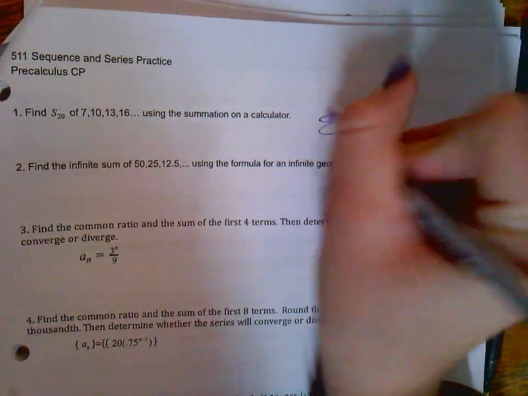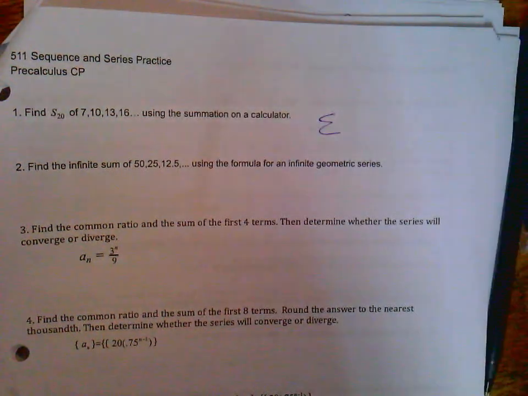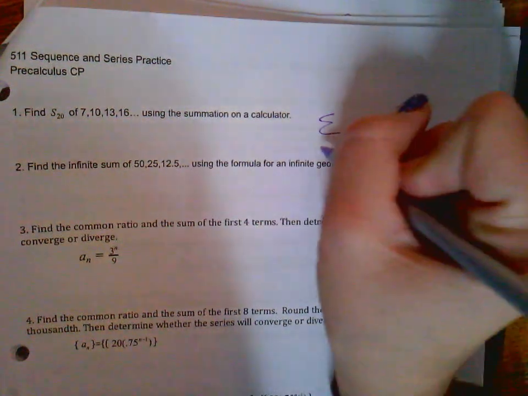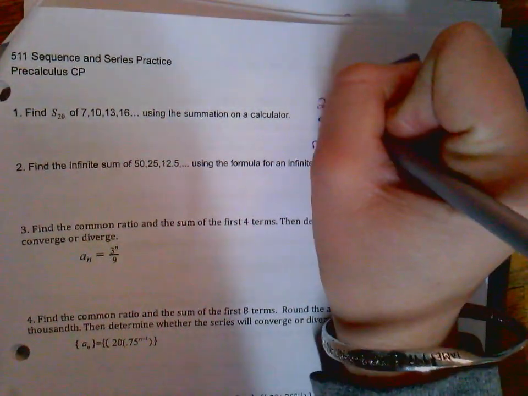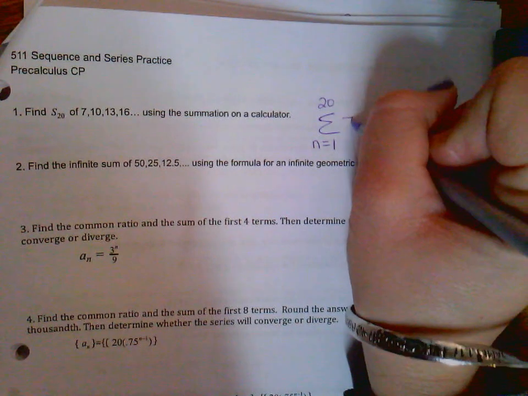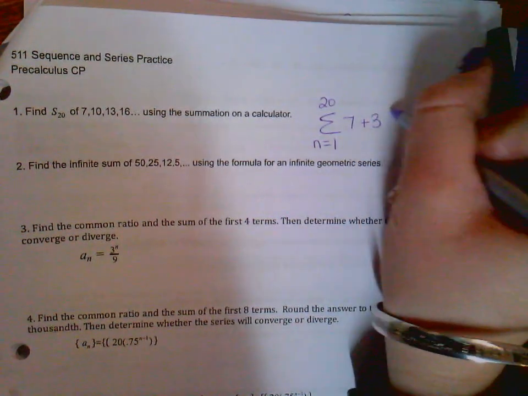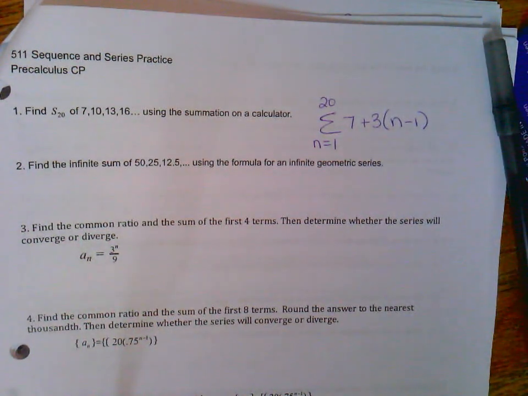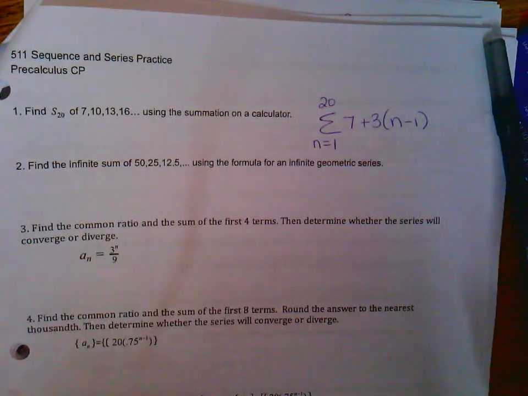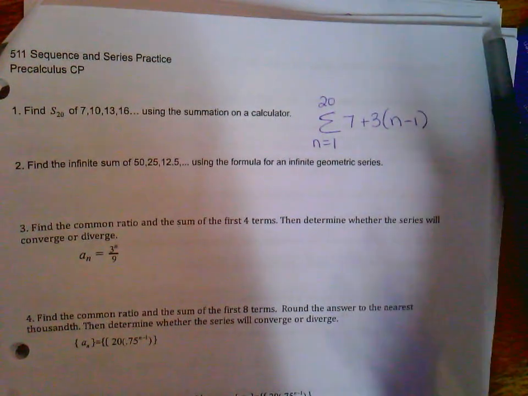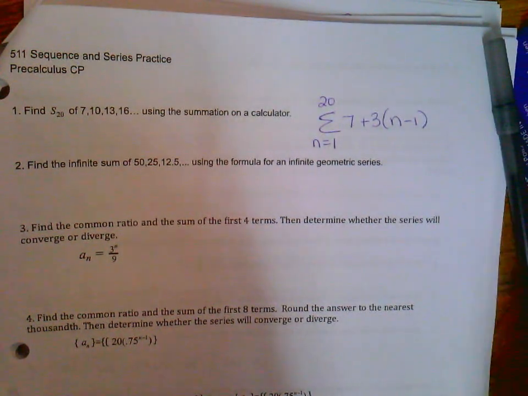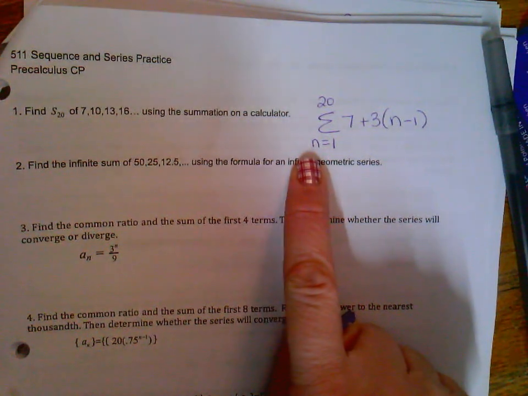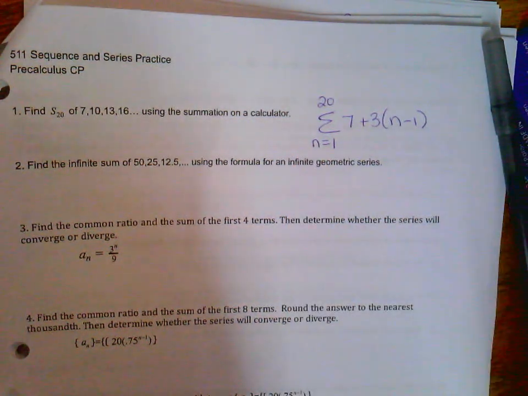First of all, you should be trying all of these problems by yourself first and just using this video as a resource to check your work. So I'm going to go from 1 to term 20, and then what's the pattern? 7 plus 3 times n minus 1. On your calculator, those will show up as x's instead of as n's.